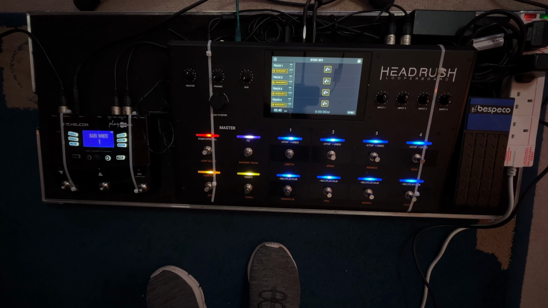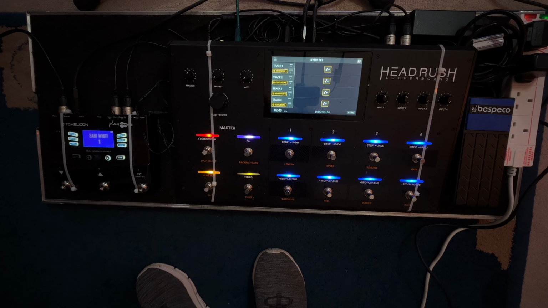I'm using the Headrush Looperboard, which has 4 phrases, and I'm going to split them up so I can actually take things away and bring things back again in the middle of the song.